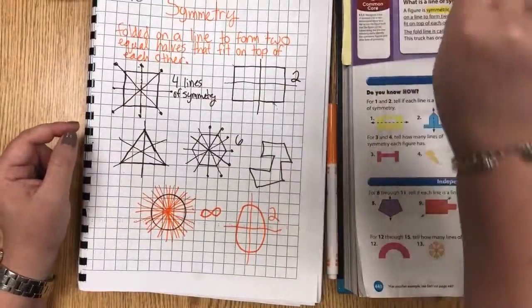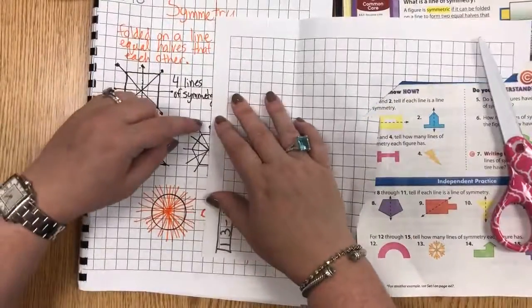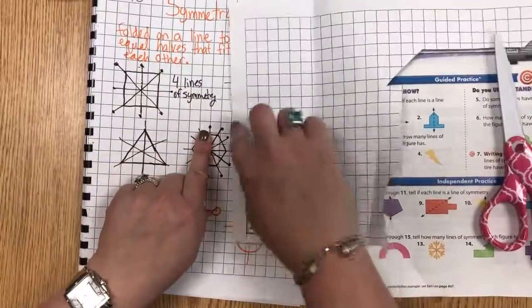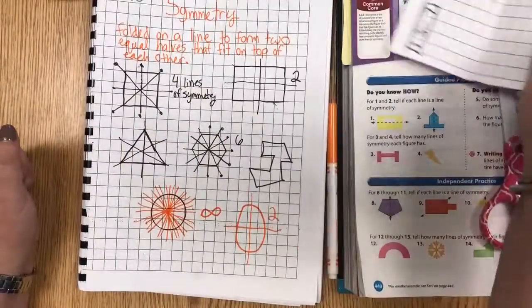One good way to check: cut it in half. Do the same lines over here, match the same lines over here. That's one way you can check. Okay?